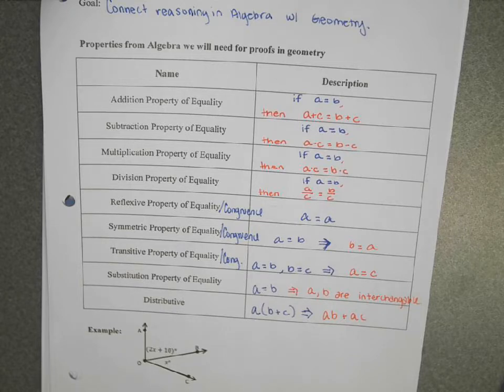Okay? So angles can be congruent. Segments can be congruent. Those are the two big ones that we've already been talking about this year, angles and segments. So geometric figures can be congruent. All right?